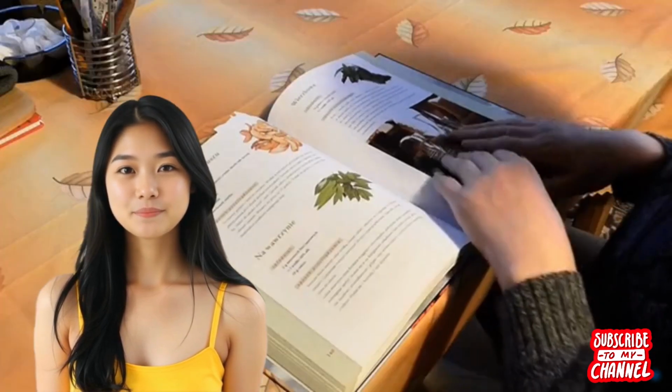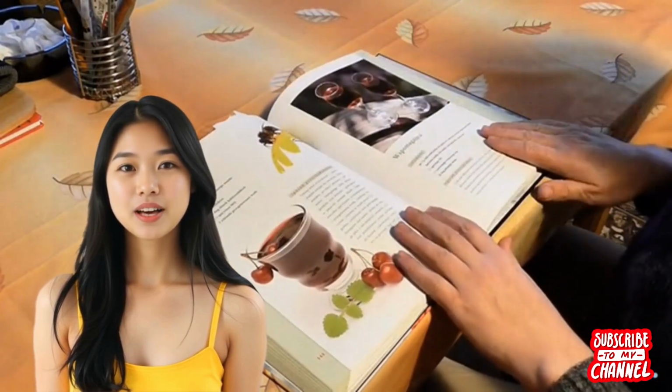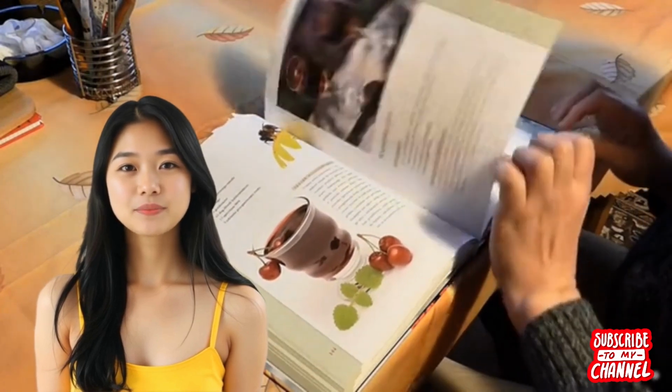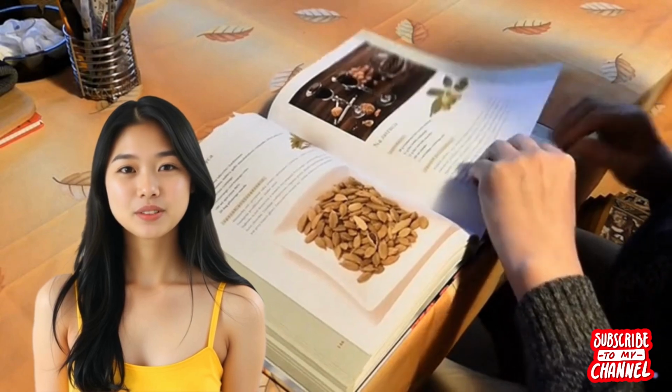And there you have it, some effective memorization techniques to help you level up your memory game. Remember, everyone's brain works differently, so try out different techniques to find what works best for you.